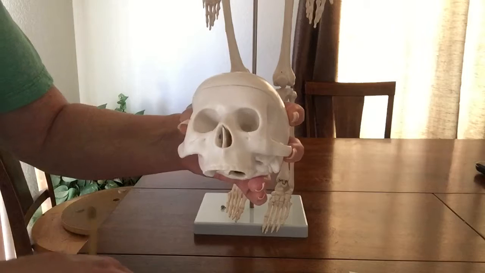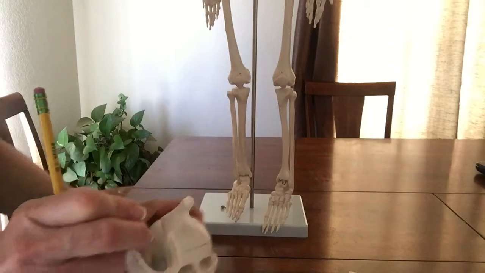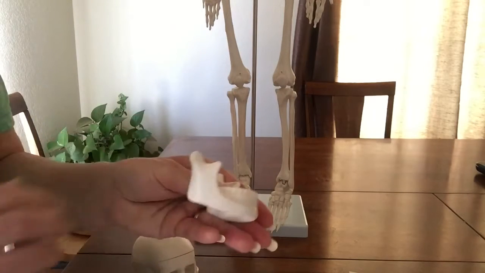And now the mandible, let me just take it by itself.